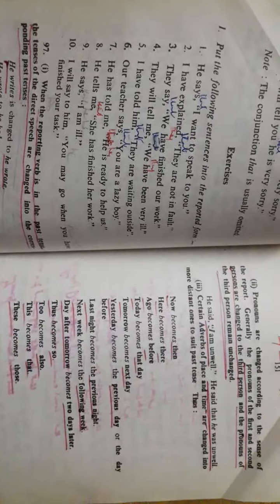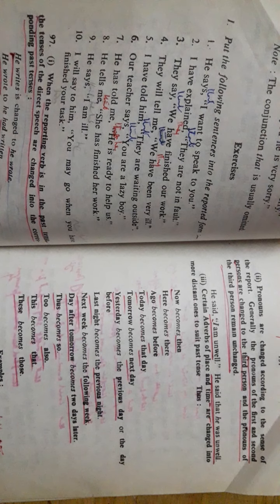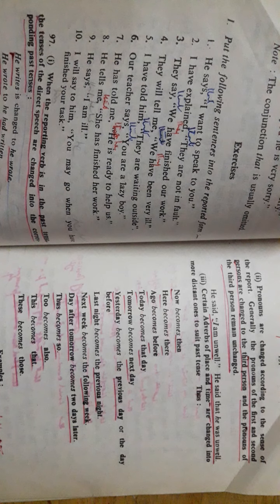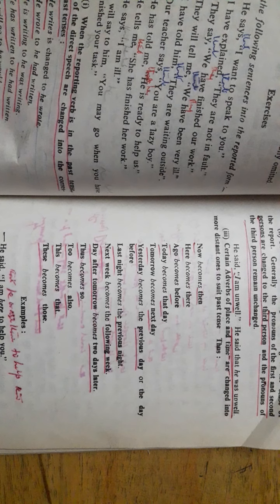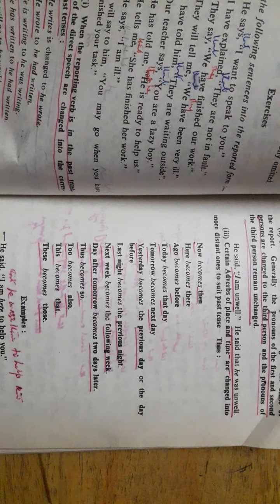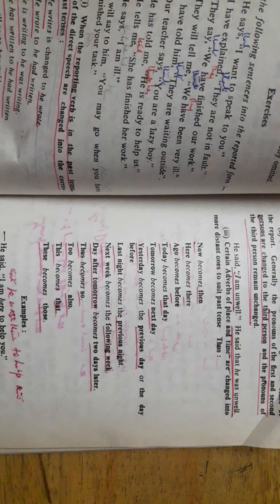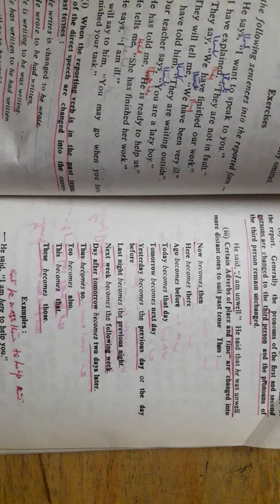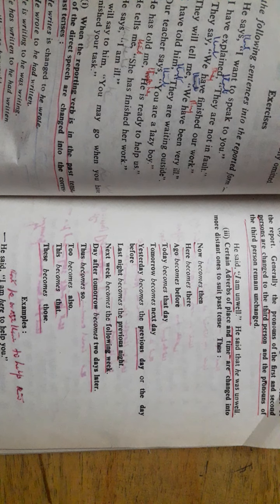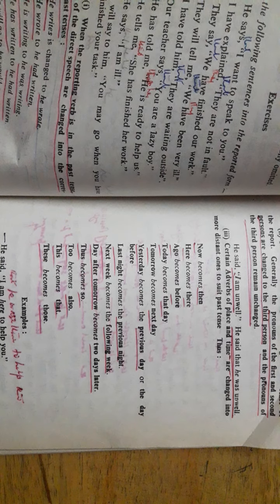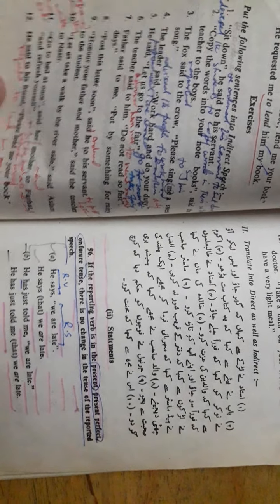And one more rule is that generally pronouns of the first and second person are changed into the third person, and the pronouns of the third person remain unchanged. And one more thing, certain adverbs of place and time, I have already told you how these changes are made: now changes into then, here changes into there. So we will start today's lesson from statement sentences.